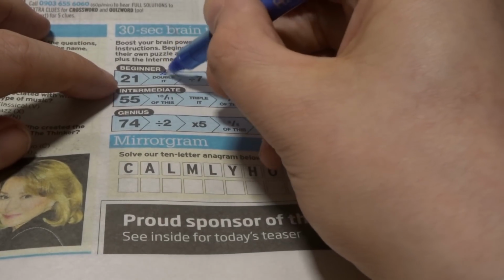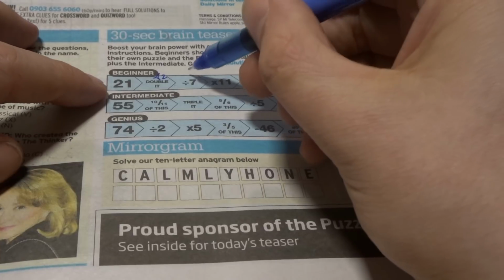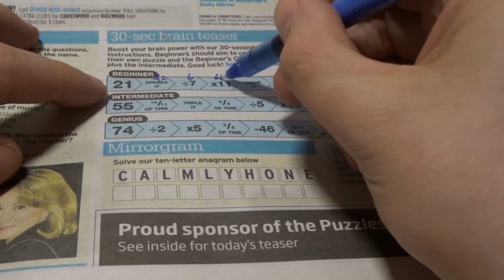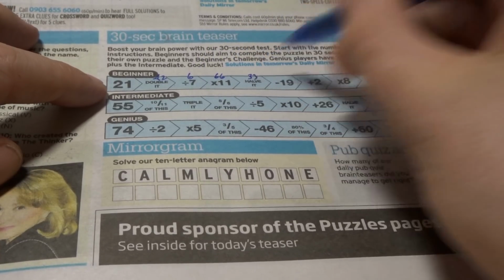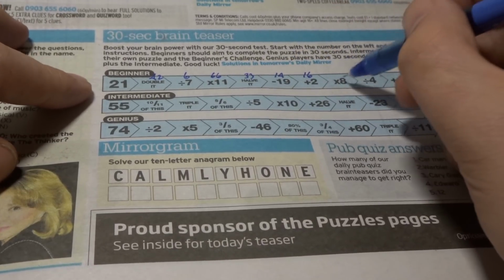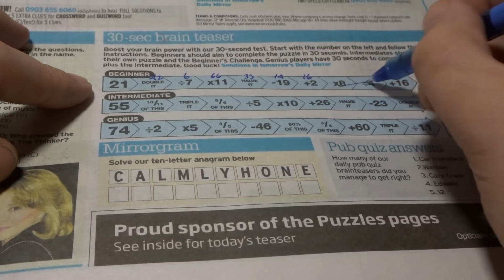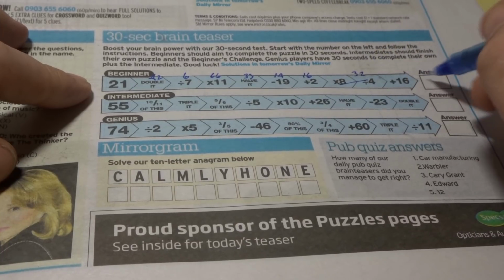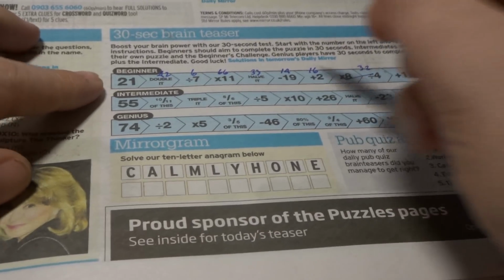21 doubled is 42, divided by 7 is 6, times 11 is 66, half that's 33, take away 19 is 14, plus 2 is 16, times 8 divided by 4 is times 2, so that's 32, plus 16 is 48.